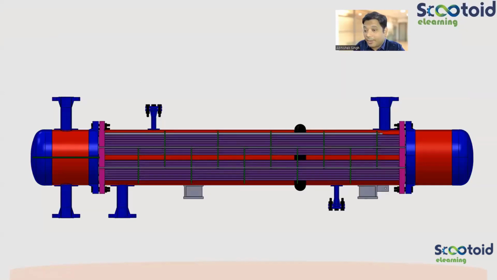Now, quickly, what type of heat exchanger is this? You learned about 3 types: fixed, U-tube, and floating. Shell and tube is now very general. Now you know more than that. In shell and tube, there are 3 categories: fixed, floating, and U-tube. So what is that? Most of you have already answered. It's a fixed type.